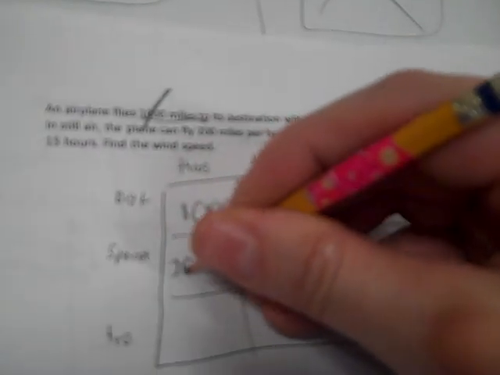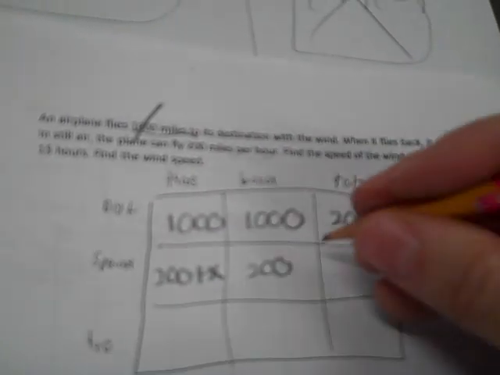So the distance is not miles per hour, it's the miles, okay? Distance. You're looking for miles. And you see 1,000 there. It's 1,000 back. And then total, that's 2,000. I don't really use the 2,000 though. Speed is per hour, okay? Now you got 200, but then you add the wind speed one way, and then subtract that the other way. I don't really put anything there.